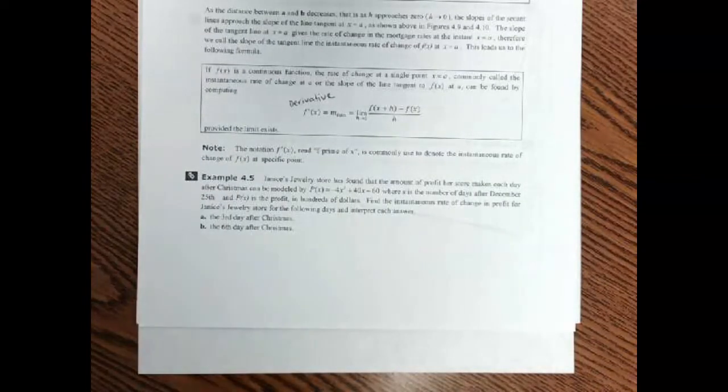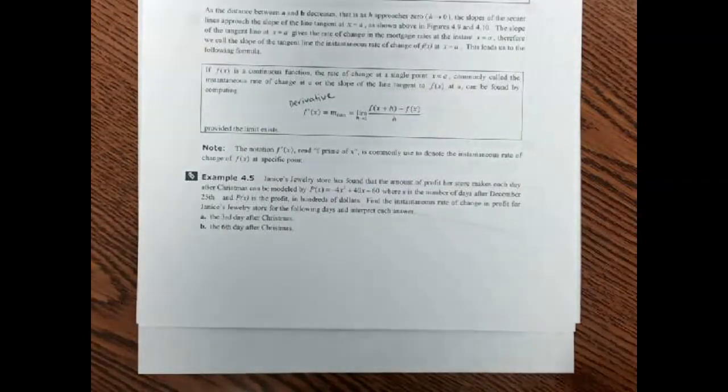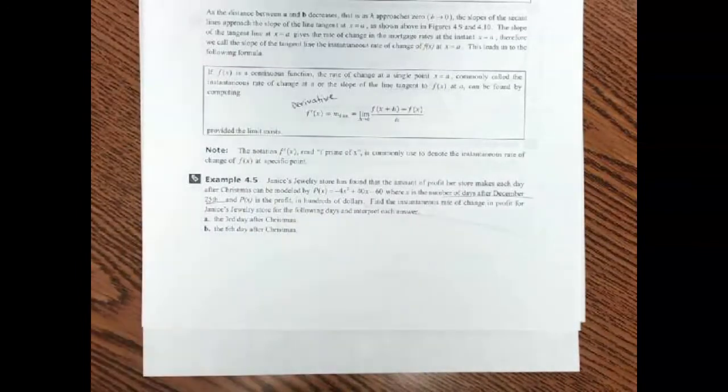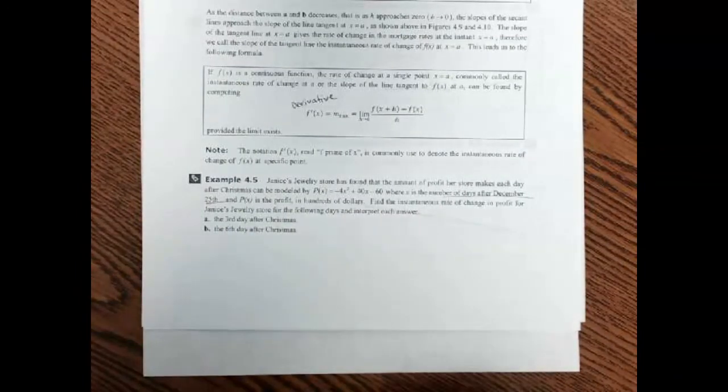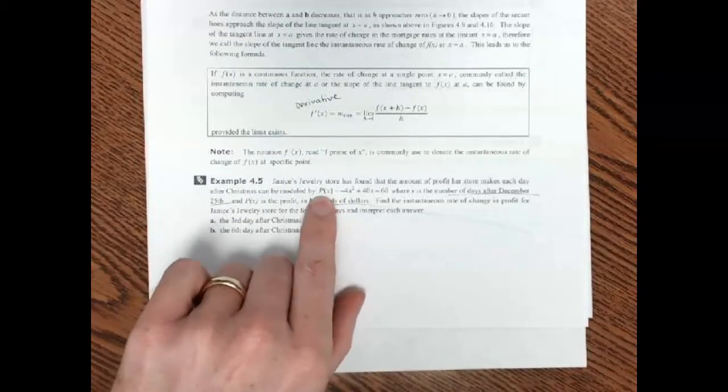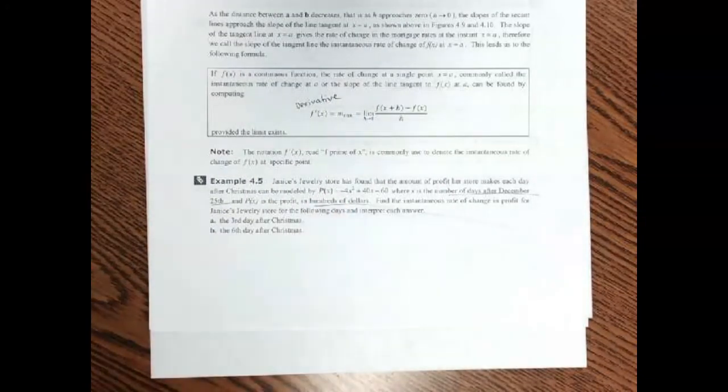But we've got Janice with her jewelry store. Okay, cool, Janice. You found that your profit you make each day can be modeled by this function, p of x. Great. Where x is the number of days after Christmas, after December 25th, and p is the profit measured in hundreds of dollars. Find the instantaneous rate of change in the profit. So find the instantaneous rate of change for this p function the 3rd day after Christmas, and then the 6th day after Christmas. Okay, cool.